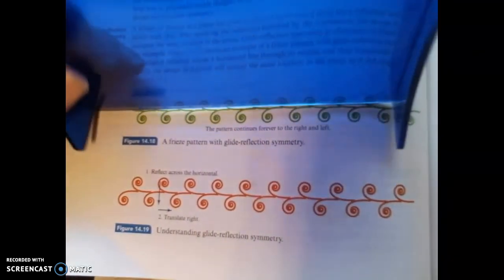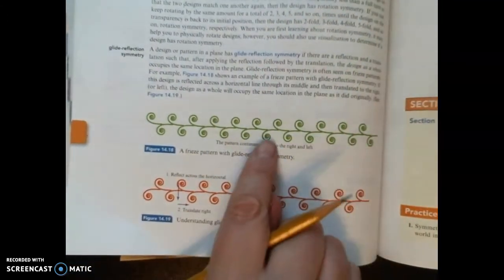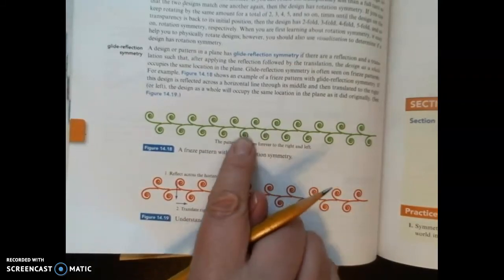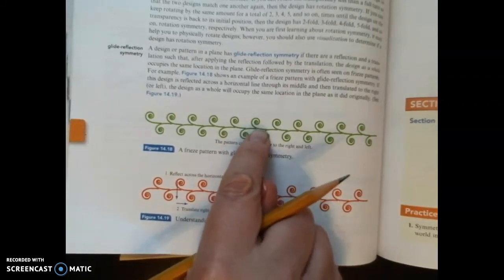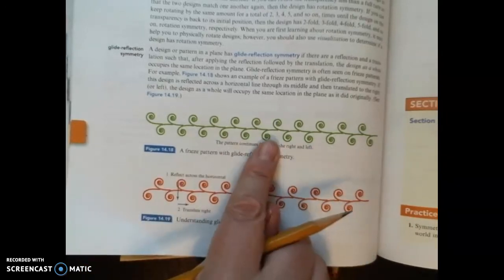They don't line up perfectly. So we call this a glide reflection because what you do is you slide or glide and then reflect. If I slide this little curlicue down a bit and reflect it over, it will line up. So this is a frieze pattern, and it's also a glide reflection.